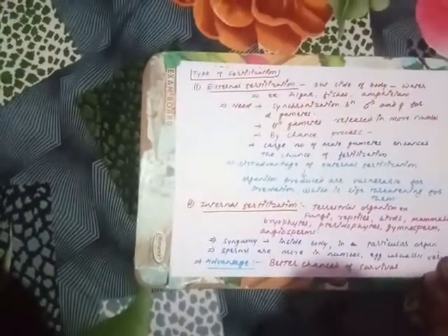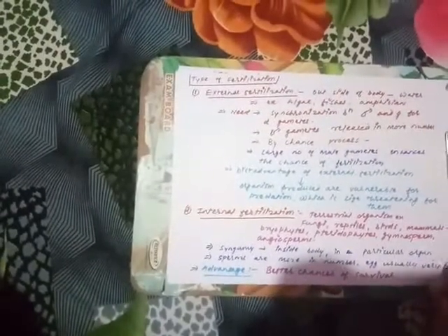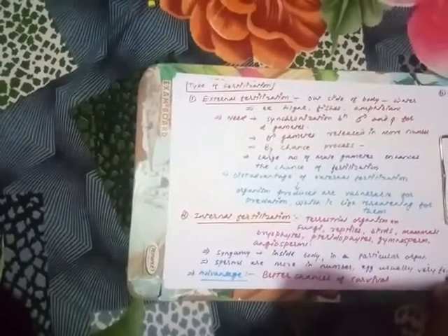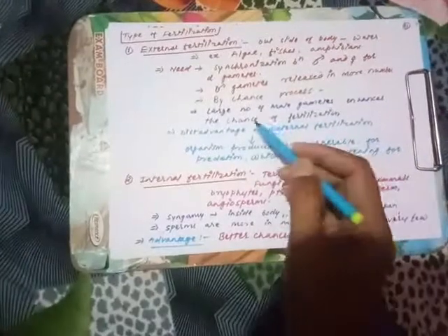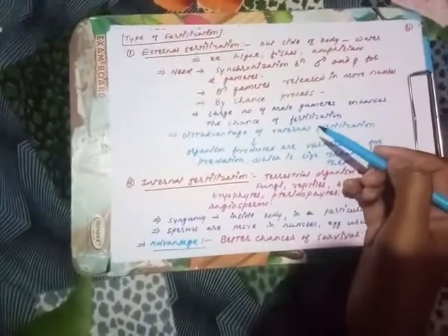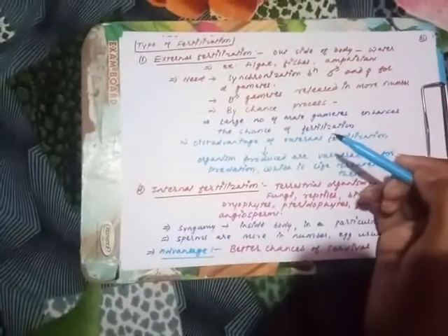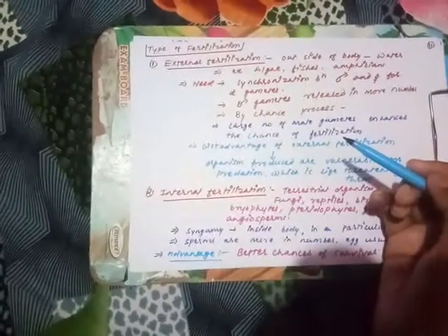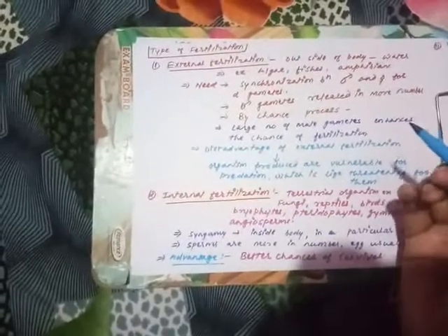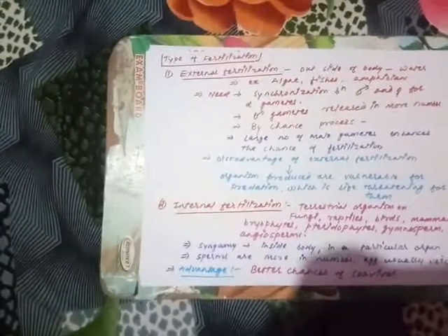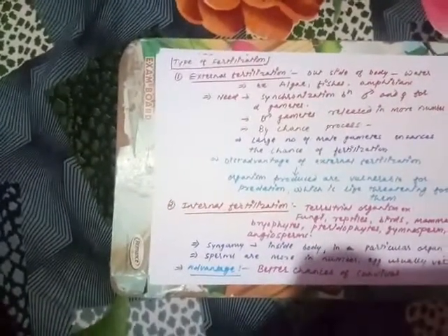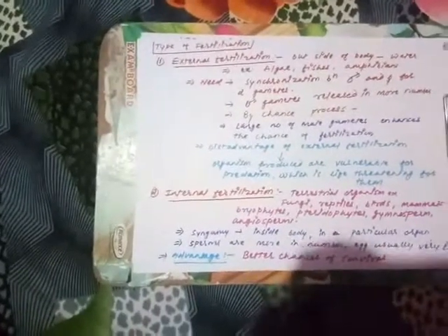So this should be very clear to you all. Suppose any question is asked: why is the requirement of a larger number of male gametes in external fertilization? You must have the answer. The large number of male gametes enhances the chances of external fertilization. Why? Even if a single egg is going to be fertilized, so many gametes are available to fertilize it. Suppose one gamete fails, another fails, a third fails, any one of the produced gametes may get fertilized to the female gamete.